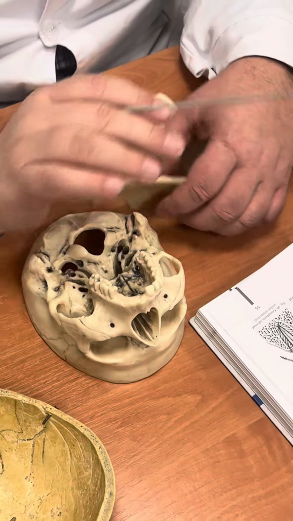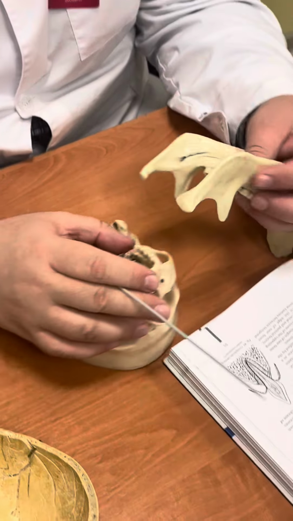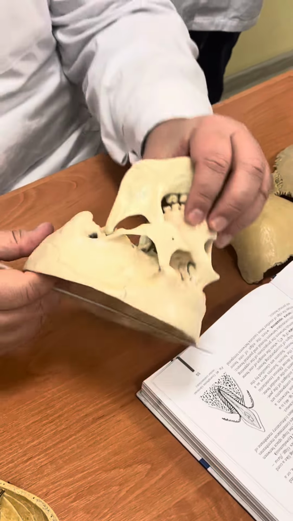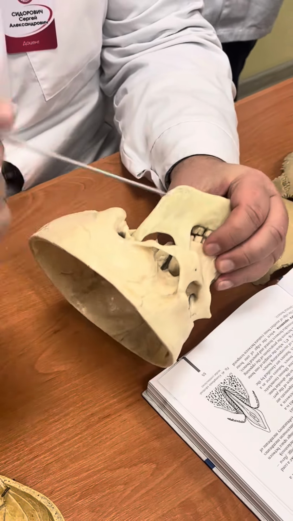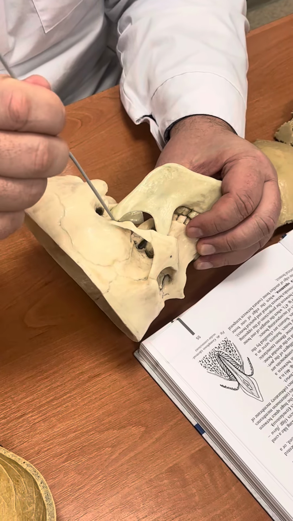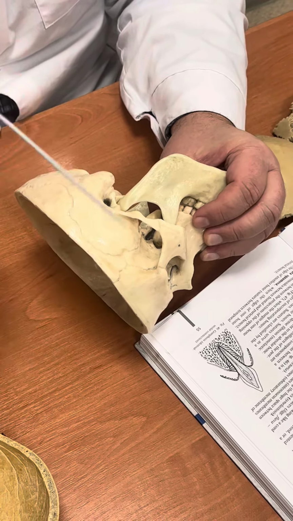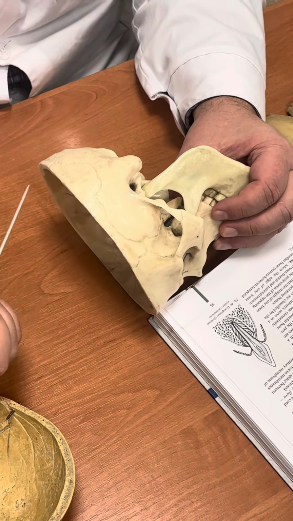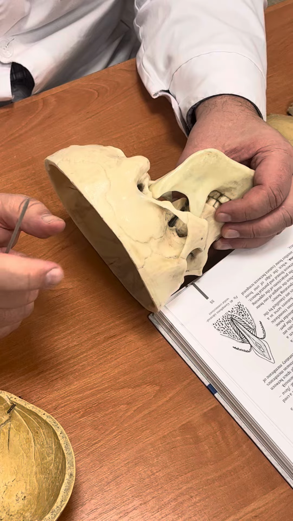Articulation, that is diarthroses or joints. And on the skull, we can see the temporomandibular joint. The temporomandibular joint is the articulation between the head of the mandible and the fossa mandibularis in the temporal bone. If a joint is made with the help of two bones, we speak about a simple joint.